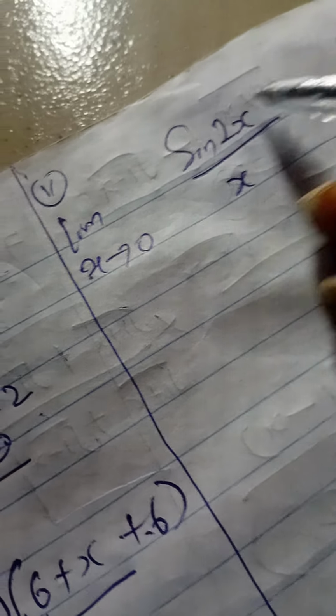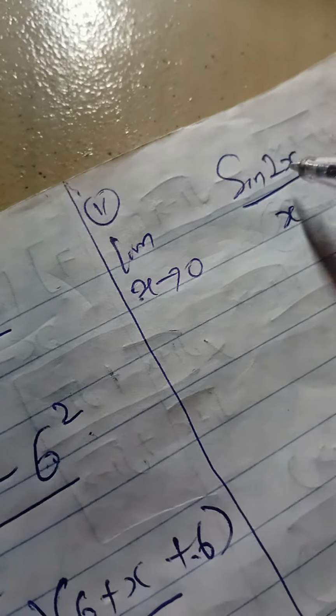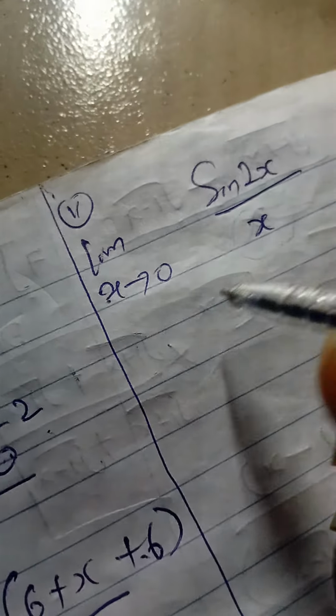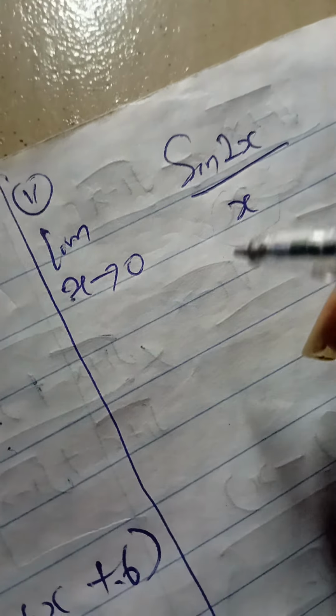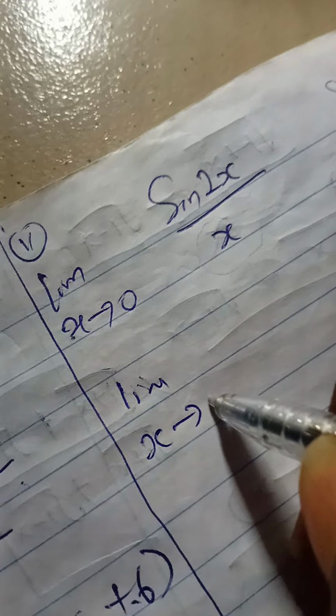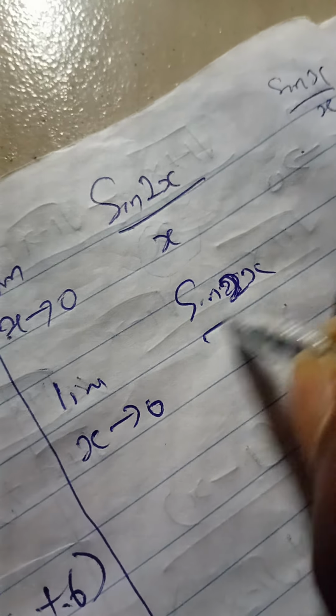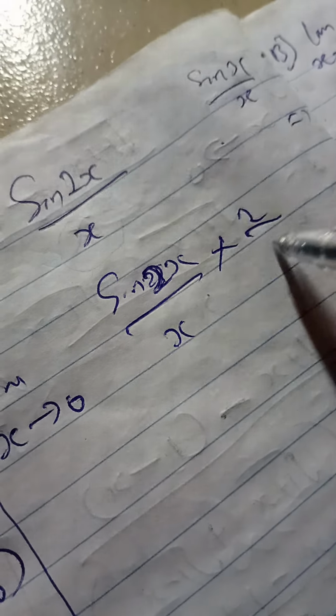You can use L'Hopital's rule, but if they don't ask you to use L'Hopital, all these questions, they don't need L'Hopital's. If you differentiate sine 2x, you get 2 cos 2x, you get 1 here. 2 cos 2x, if you put 0 as x, you get 2 over 1, you get your 2. But we don't need to use L'Hopital's rule. So how do we do it? We multiply the numerator and the denominator by 2. So it's going to give us what? Limit as x tends to what? 0 of what? Sine 2x over x multiplied by 2 over what? 2. You know we have not changed anything because this is just 1.